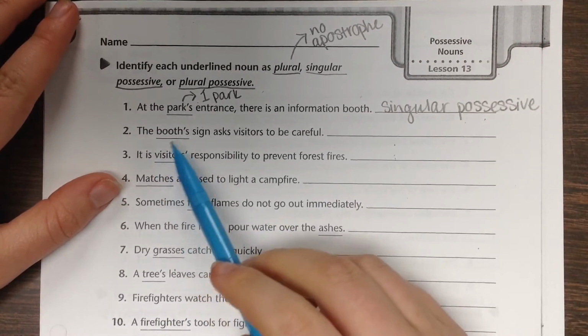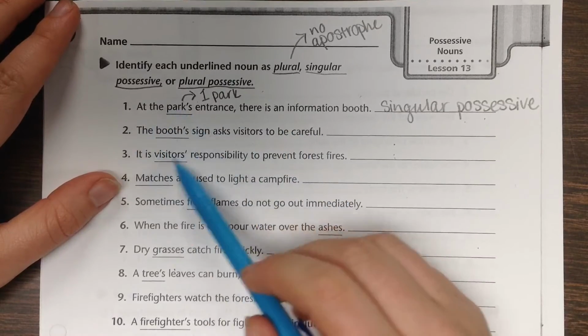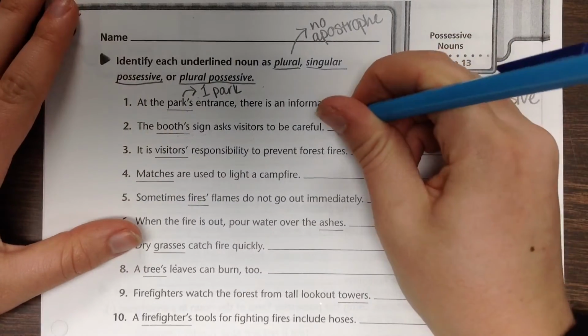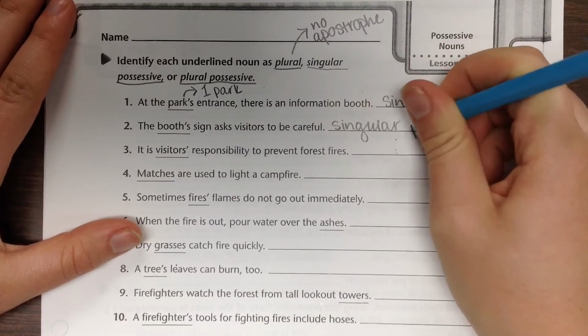Let's look at this next one. The booth's sign asks visitors to be careful. Booths, it looks like there's one booth because it says the booth's sign. So that is also going to be singular possessive.